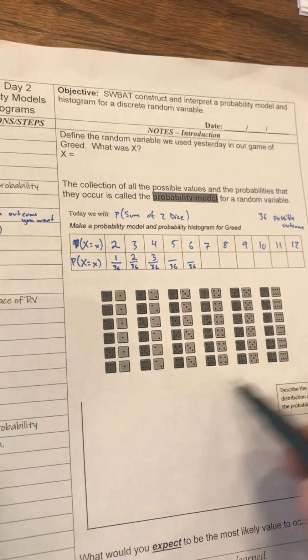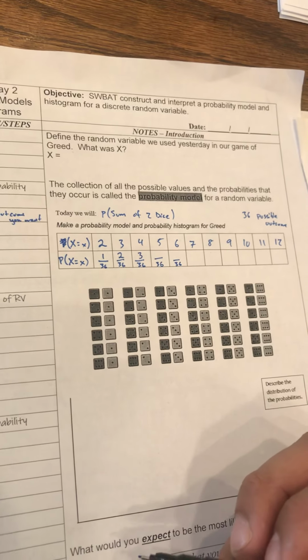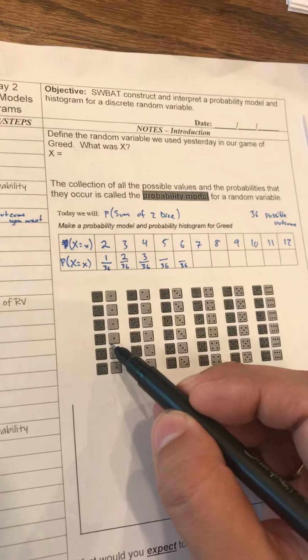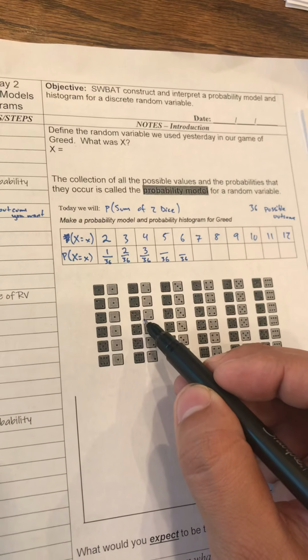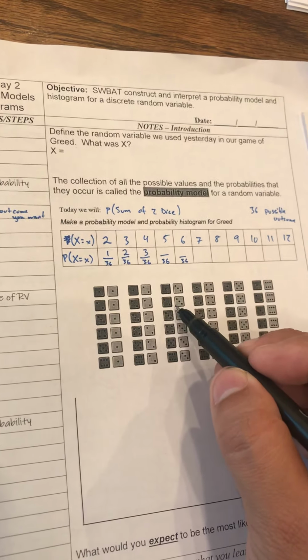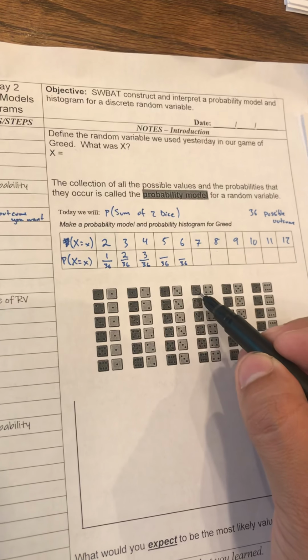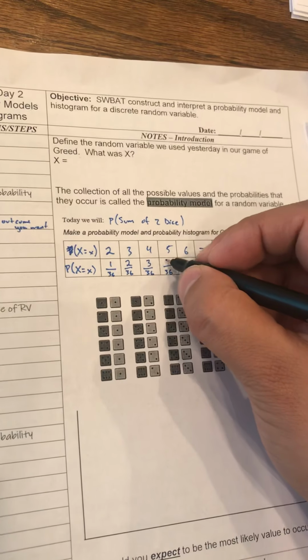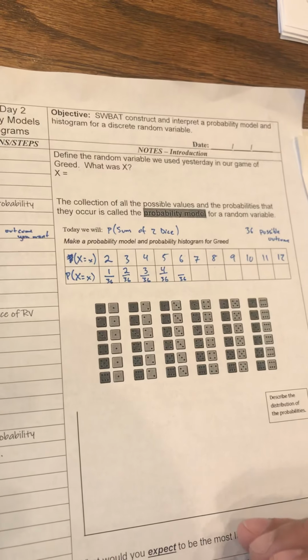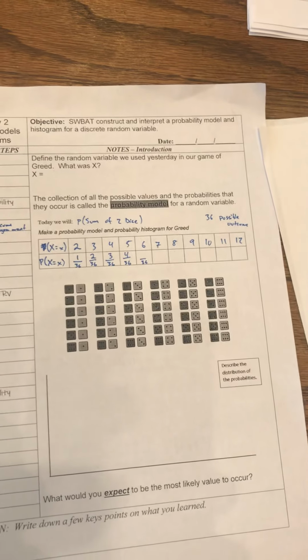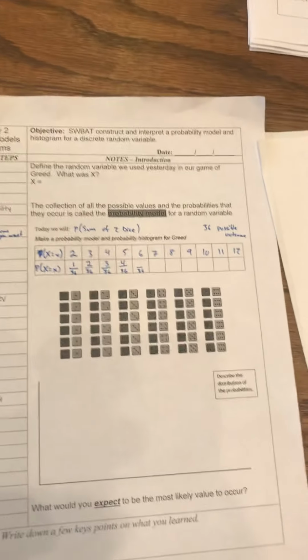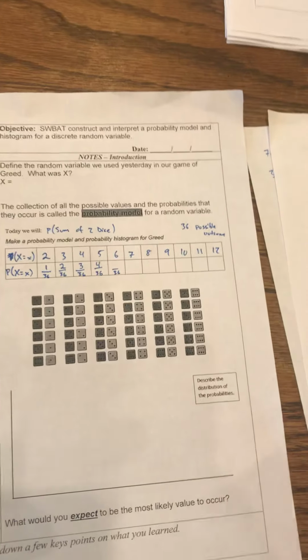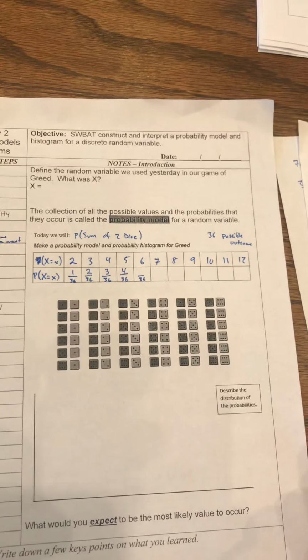So count all the possible outcomes of 5. Well, 4 and a 1, that's 1. 3 and a 2, that's 2. A 2 and a 3, that's 3. And a 1 and a 4, that's 4. Right? So there's a total of 4 possible outcomes. Okay? So I'm going to give you guys a minute so you can finish the rest.